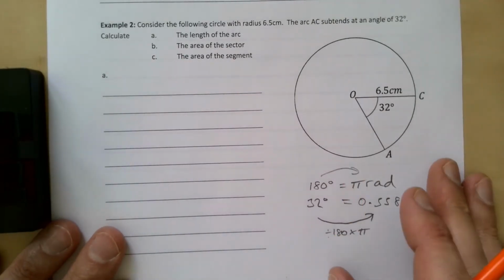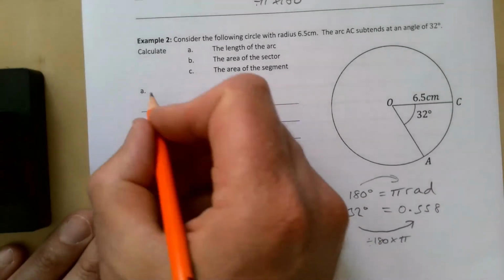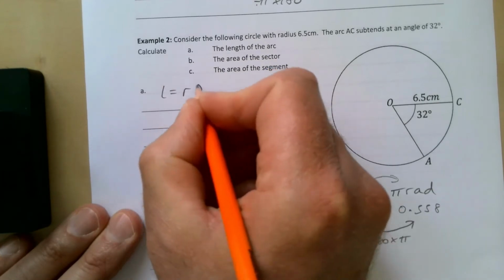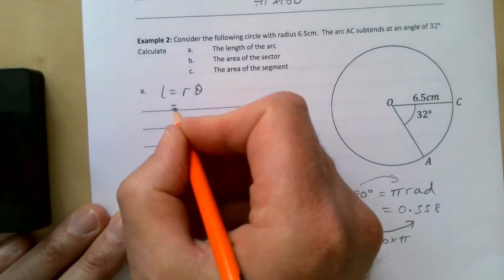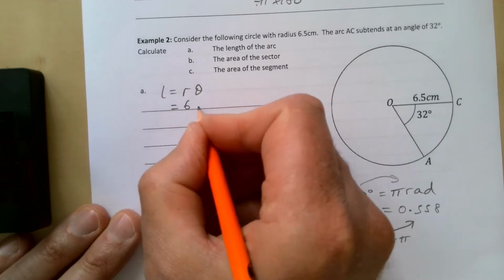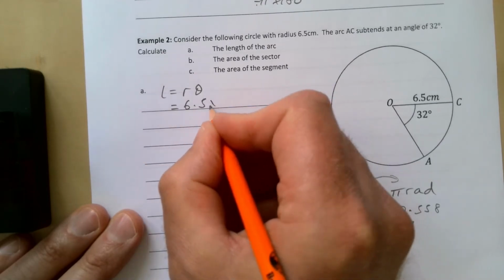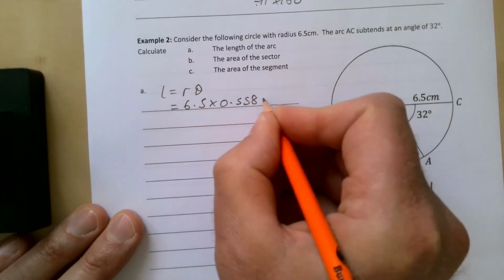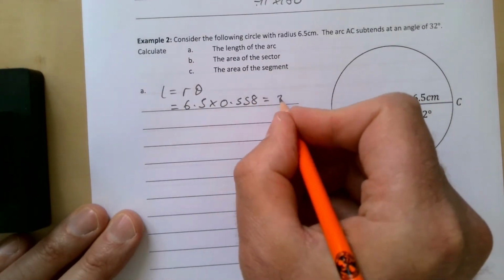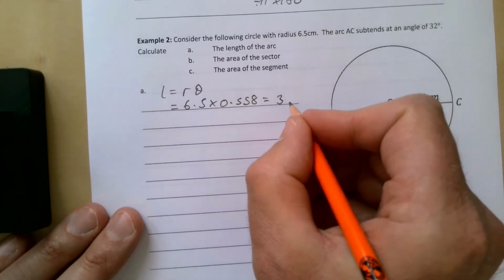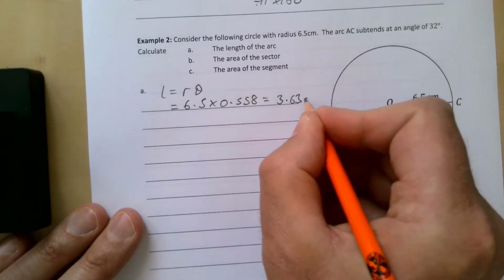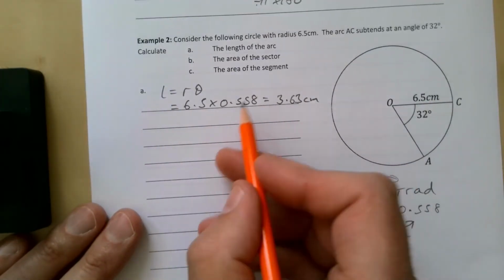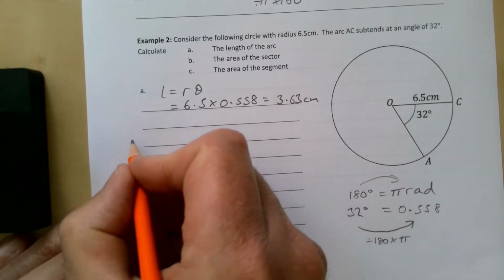So let's take a wee look at what it is we're trying to do. We'll maybe just try and fit it all into one page. Part A, they want the length of the arc, so our formula L equals r theta. The radius is 6.5. The angle is 0.558. So our length then is 3.63 centimeters. That's it. You just need to multiply that by that, and that'll give you the length of the arc as long as your angle is in radians.